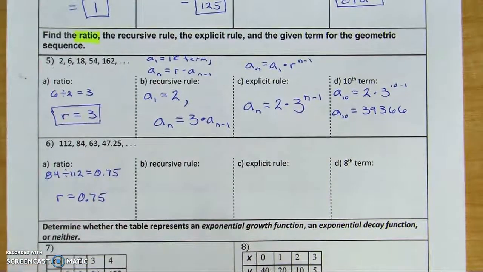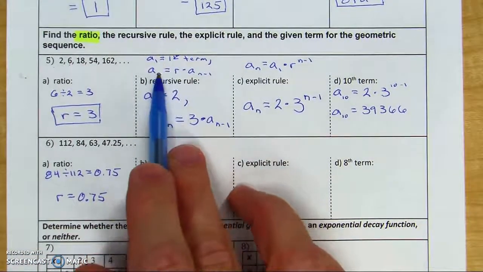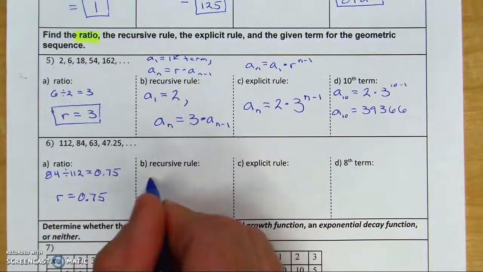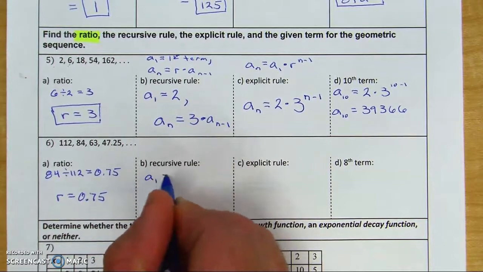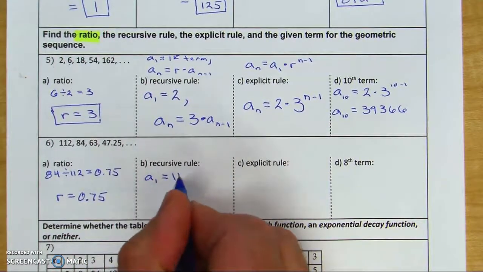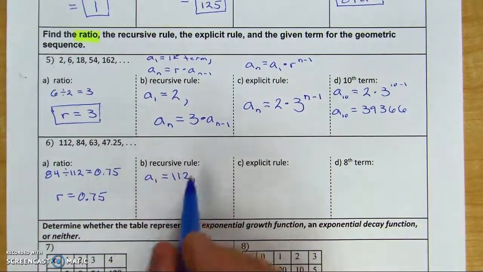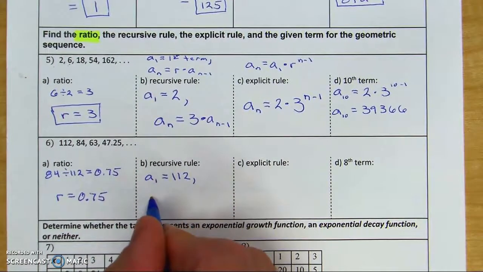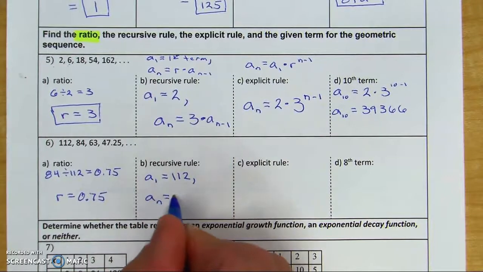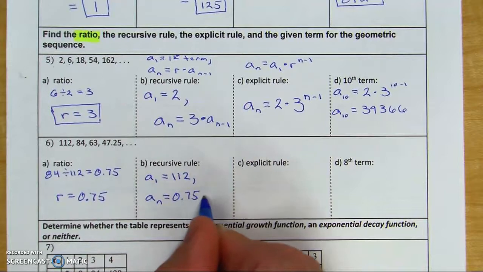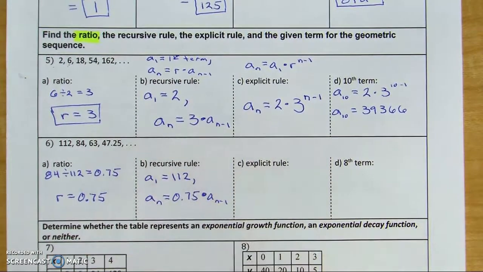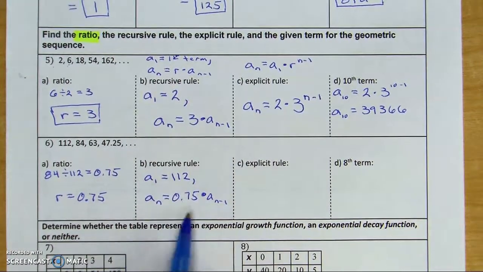0.75. So for my recursive rule, I have to do these same 2 steps. I have to say where we are starting. So that's a sub 1 is equal to 112, my first term. And then, what are we doing after that? Okay, we have to multiply it times 0.75. And then I'm going to put the dot right there, a sub n minus 1. That is my recursive rule. Where am I starting, and how do I move on? I multiply it times this.